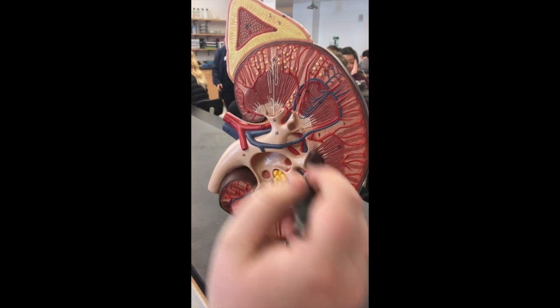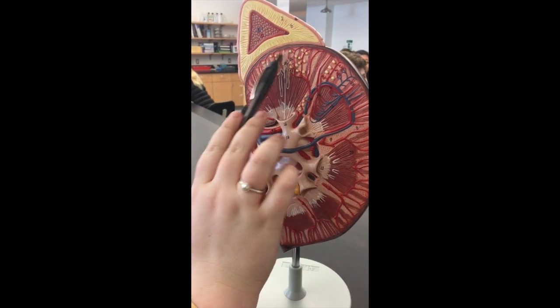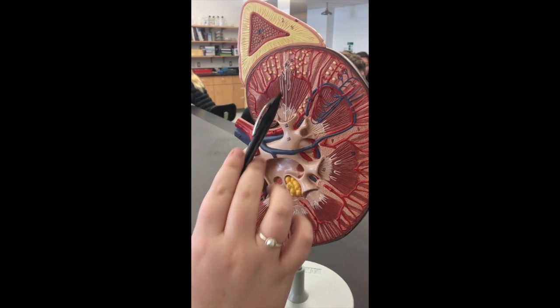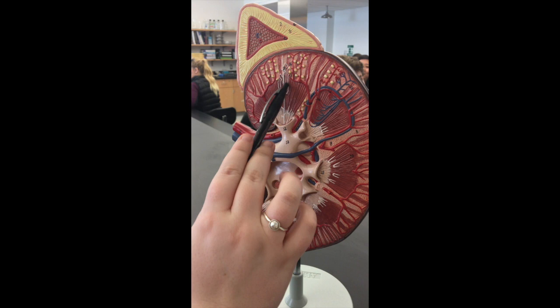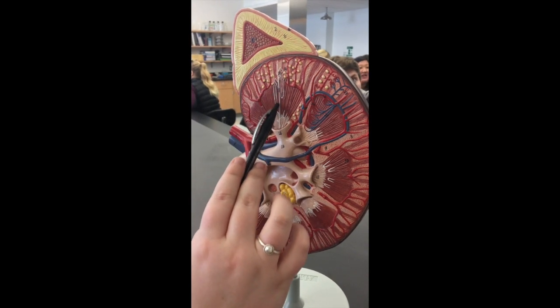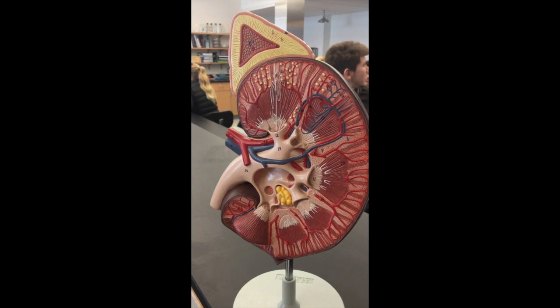Okay, so if you look within this pyramid right here, you can see the renal corpuscles. They're the yellow dots surrounding it. And then this middle part right here, that's the collecting duct. The shorter loop is the loop of Henle, and then the longer one is the juxtamedullary nephron.